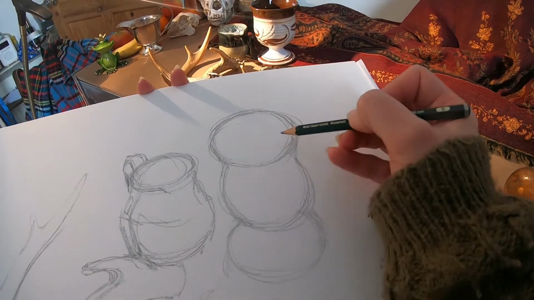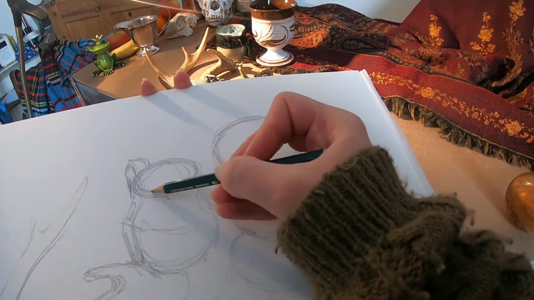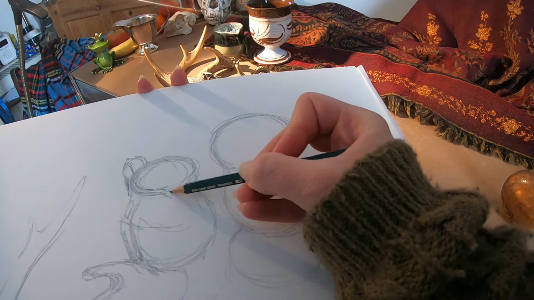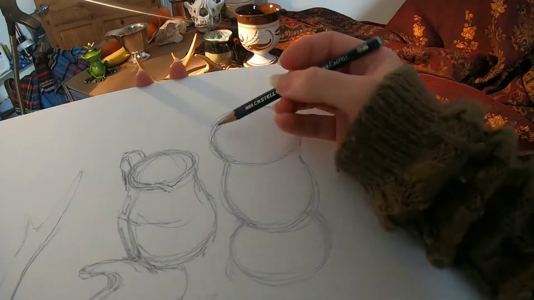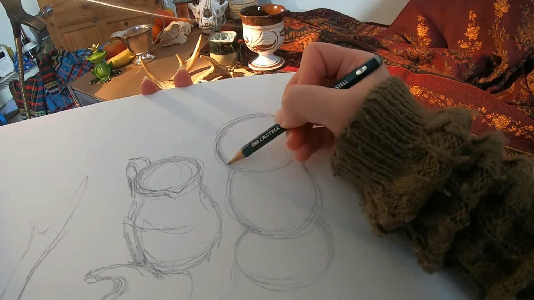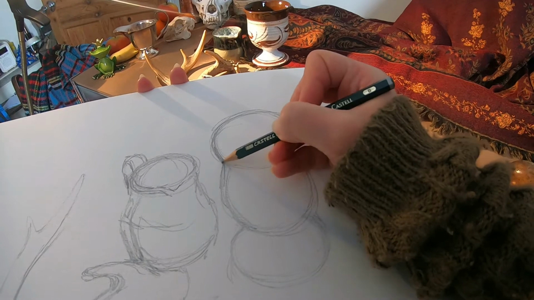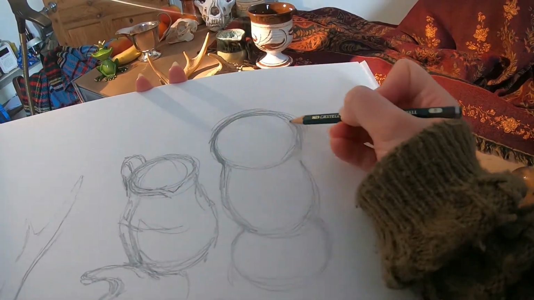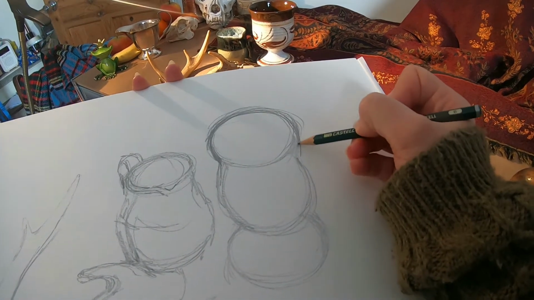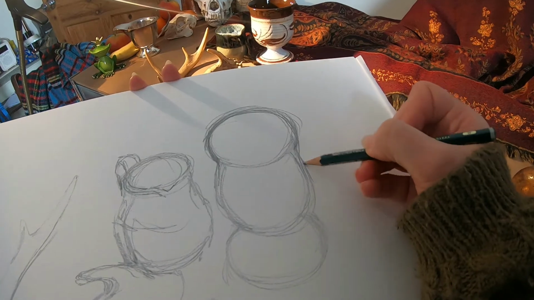If you've got any kind of vessel, jug, or anything like that, you'll have these elliptical forms. So they're not circles because we're not looking at them directly from above. They're going to be oval forms. So it's really worth looking at those relative to the rest of the shape of the object.